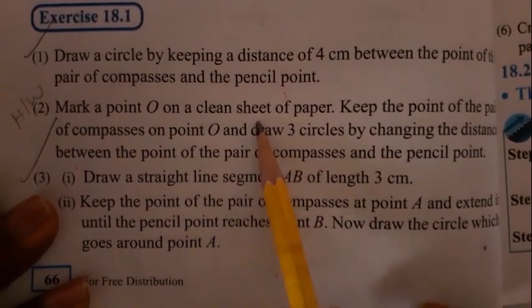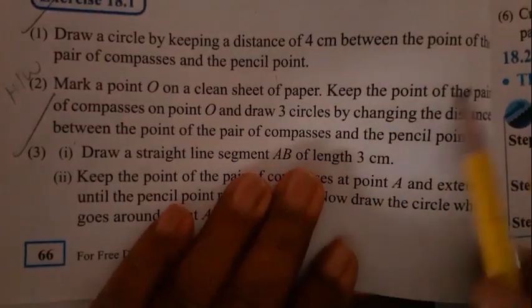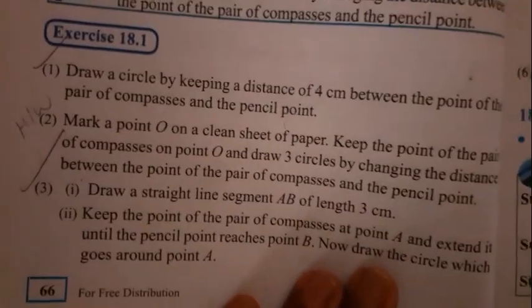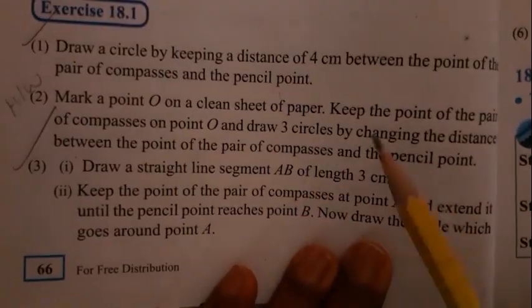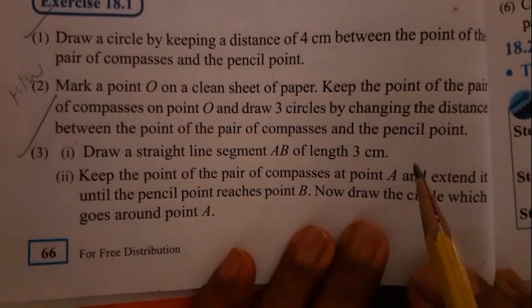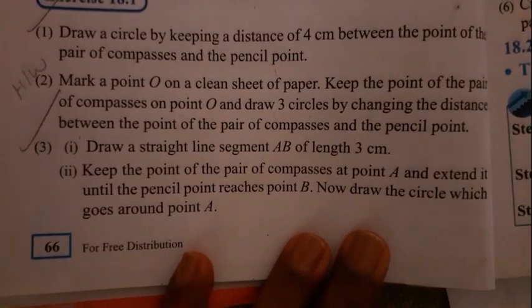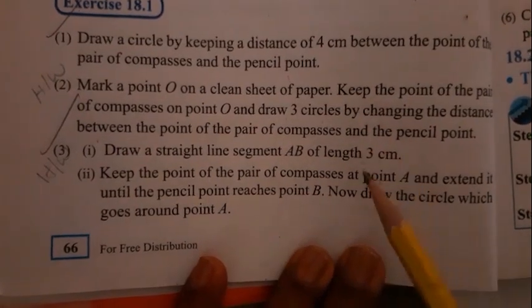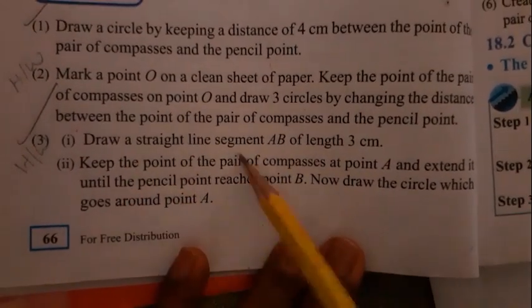Mark the point O on a clean sheet of paper. Keep the point of the pair of compasses on the point O and draw 3 circles by changing the distance between the point of the pair of compasses. Now you can take 3 different distances, right? Now question number 3 also you can do. Please read and follow the instructions they have given.